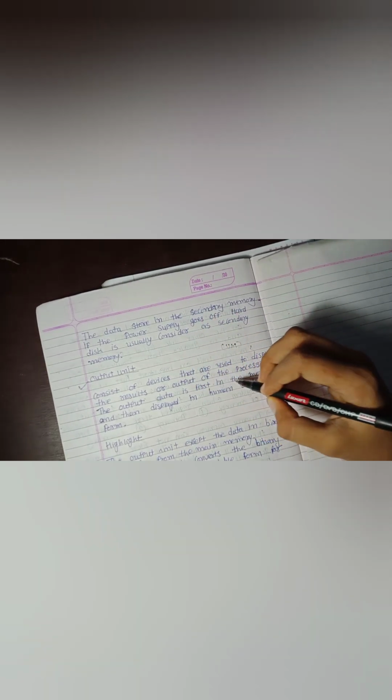The use of primary memory is not possible to store data permanently for further access. Therefore, there are some other options to store data permanently for future purpose, which is known as secondary memory. इसमें सारे डाटा स्टोर होते हैं और पावर ऑफ होने में भी डाटा लॉस्ट नहीं होते हैं. The data stored in the secondary memory is not lost if the power supply goes off. Hard disk is usually considered as secondary memory. अभी output unit consists of devices that are used to display the result or output of the processing.